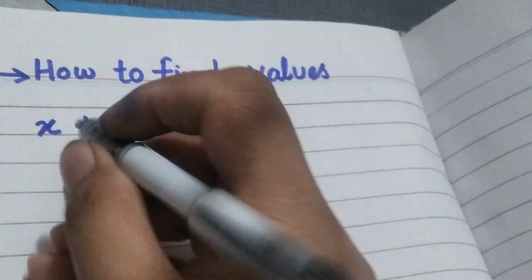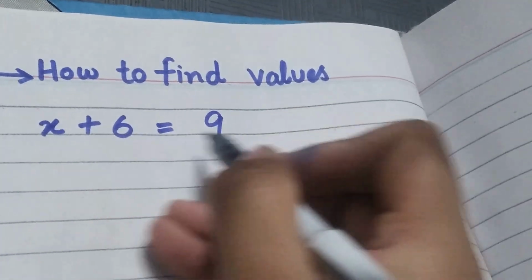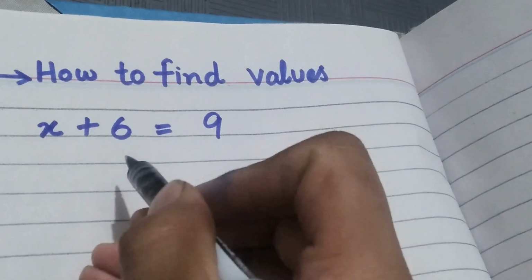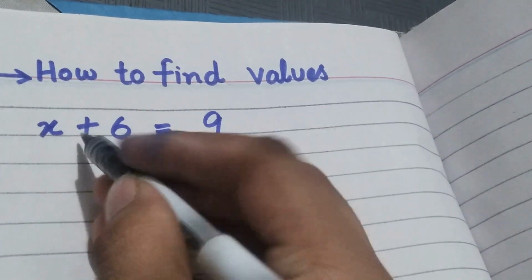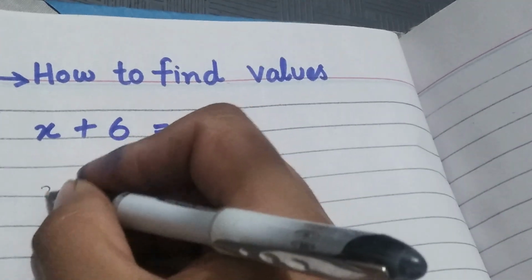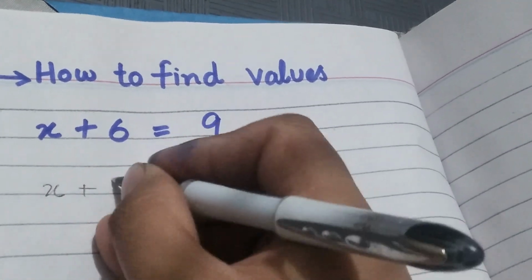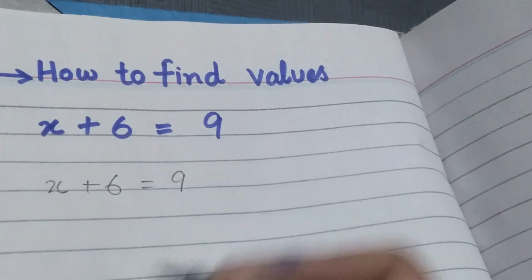Let's suppose we have x plus 6 equal to 9. Here I am going to find the value of x. Now here is plus 6, x plus 6 equal to 9.